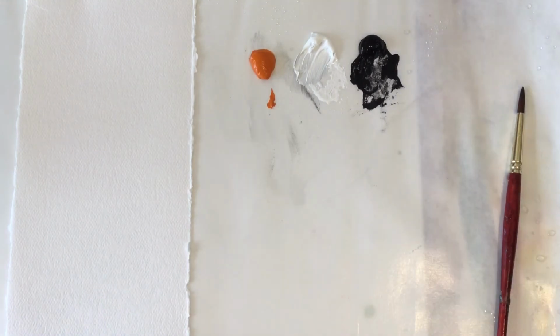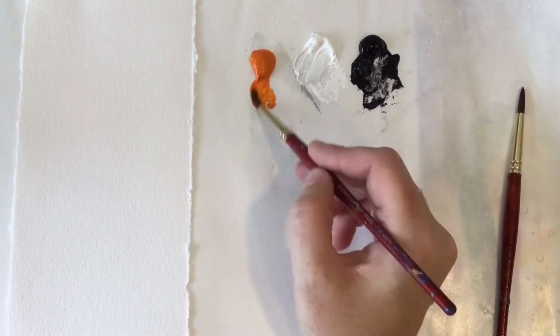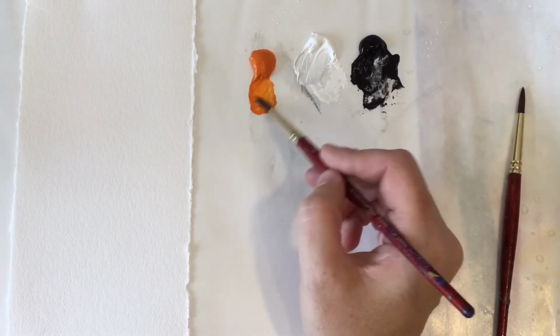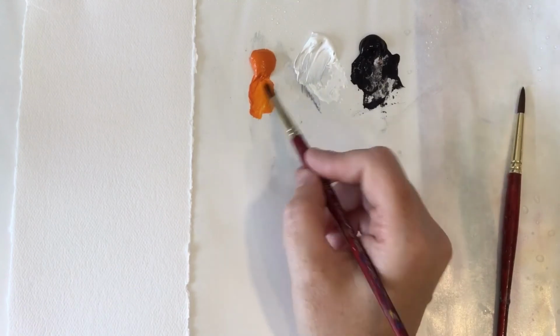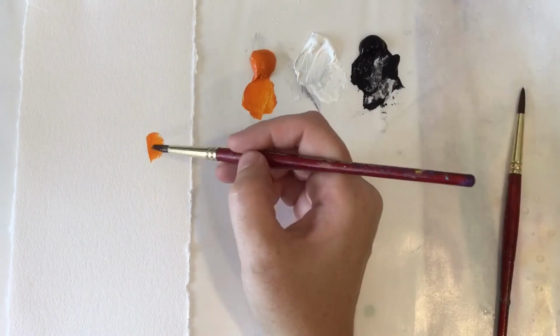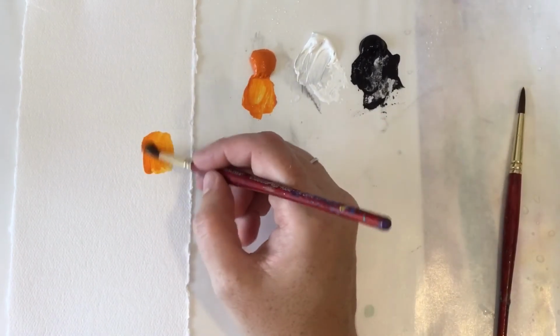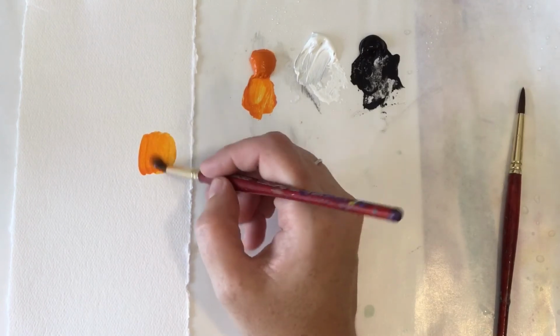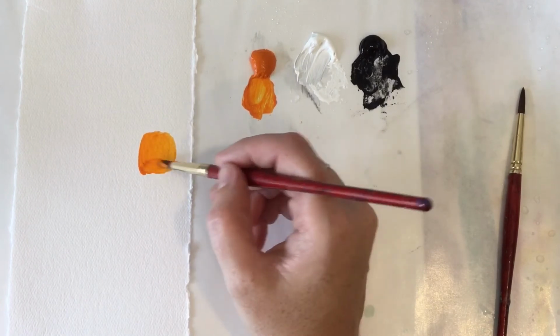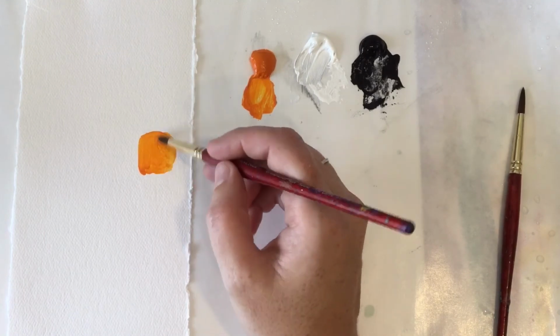All right, so when you put something down right out of the tube, it's going to have a value by itself before adding white or black. And so we put that onto the page just to see where it's at. Orange is a pretty light color, so it's only going to have a few steps before you get to the white where you lose all of the orange in a color.